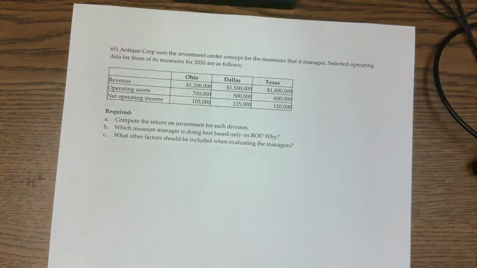The Antique Corporation uses the investment center concept for the museums that it manages. Select operating data for the 3 museums are as follows: Ohio, Dallas, and Texas. Compute the return on investment for each division.